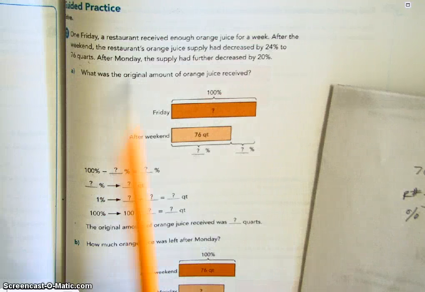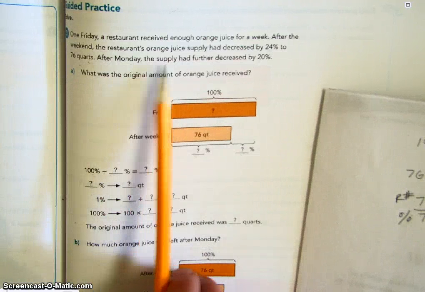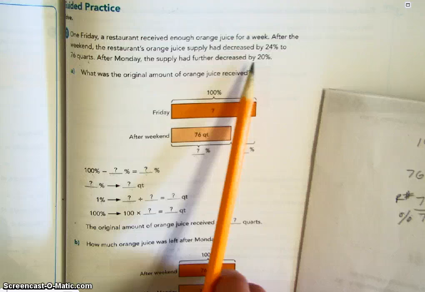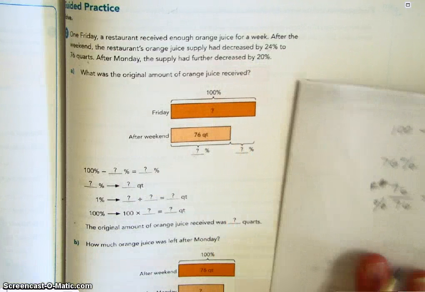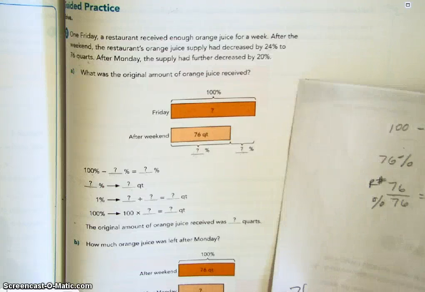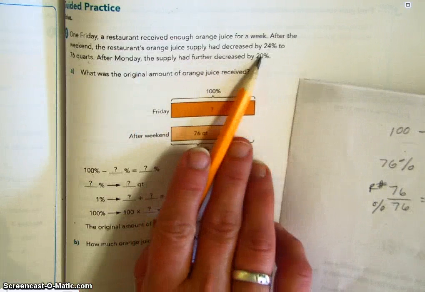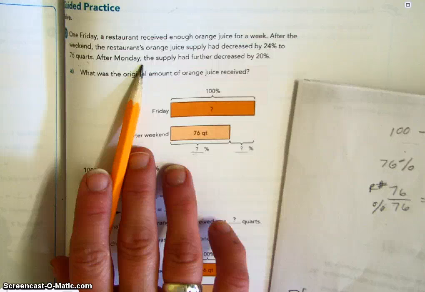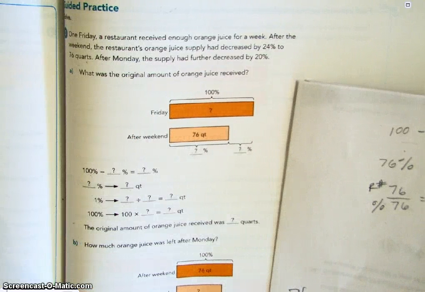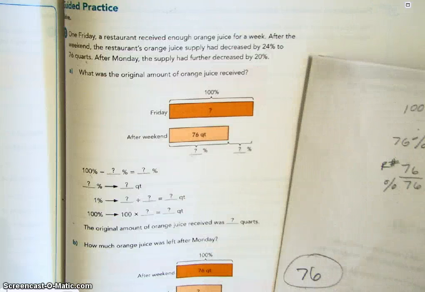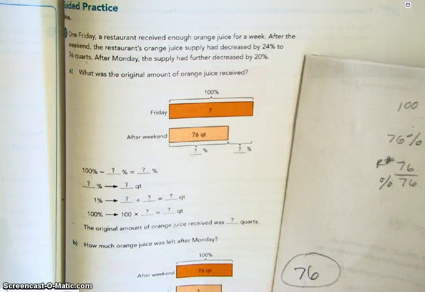Knowing that, on B, how much orange juice was left after Monday? Well, what does it say about Monday? After Monday, the supply had further decreased by 20%. So essentially we had 76 quarts after the weekend. Then after Monday, it decreased by 20% more of our 76 quarts.